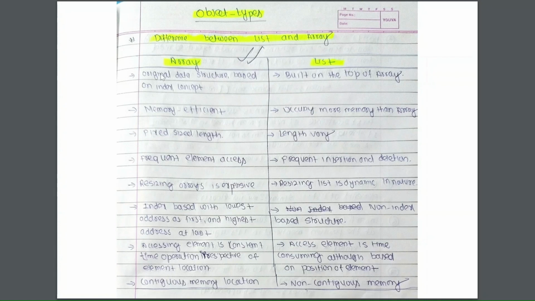In case of array, the original data structure is based on the index concept. But in case of list, it is built on top of array. Array is memory efficient, while list occupies more memory than array.